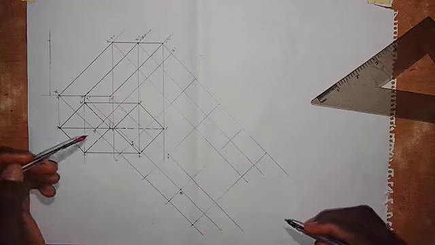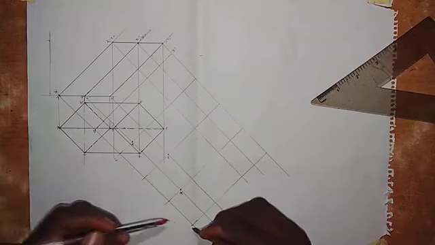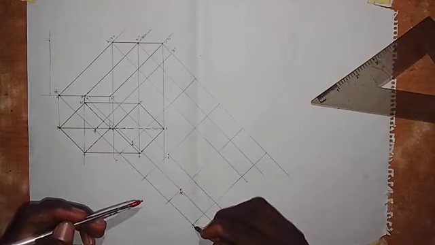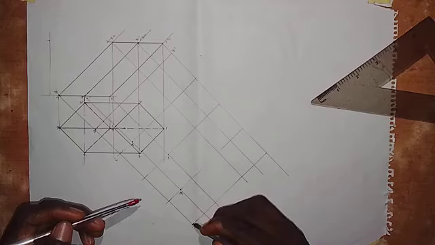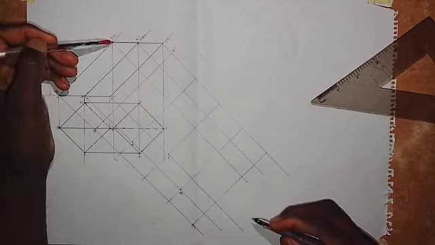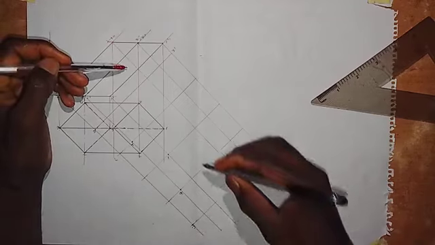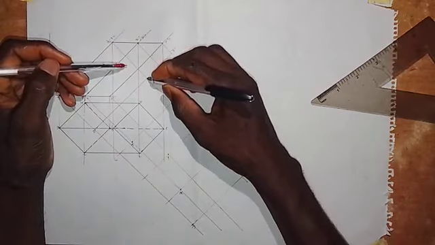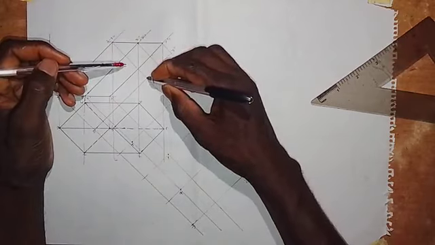And then back to 3. So 3 is at this point. Then coming up here, we have 3. So where do we have 3? We are just repeating the same thing. We have 3 at this point.